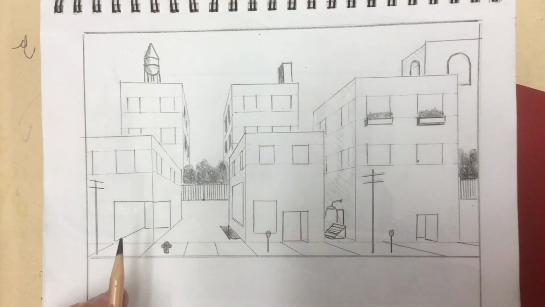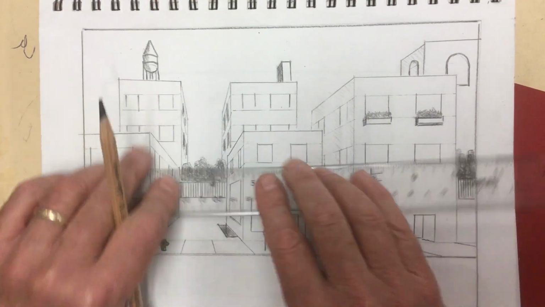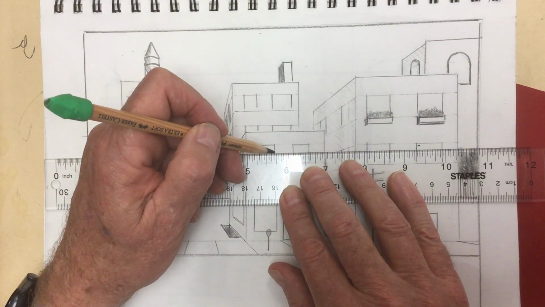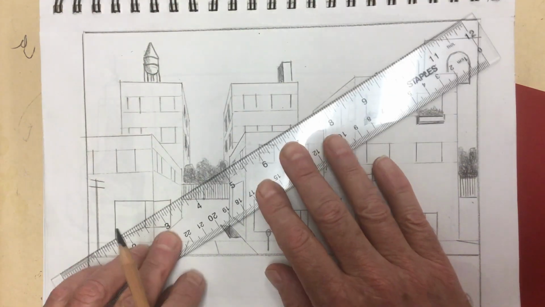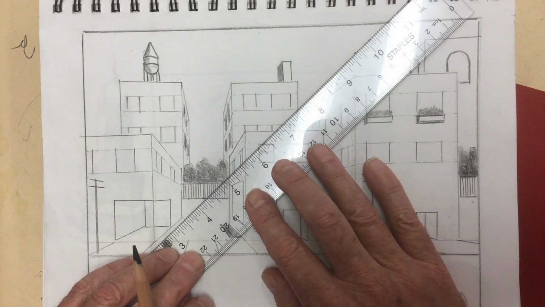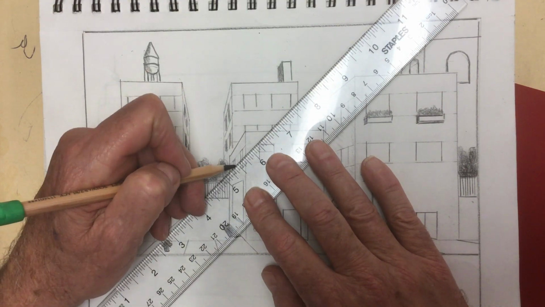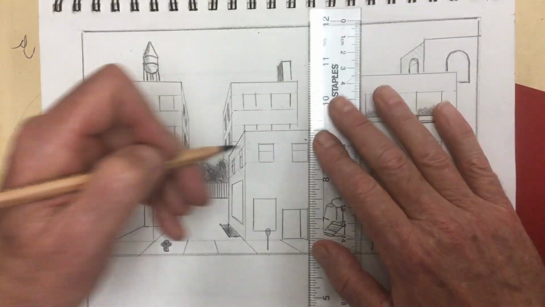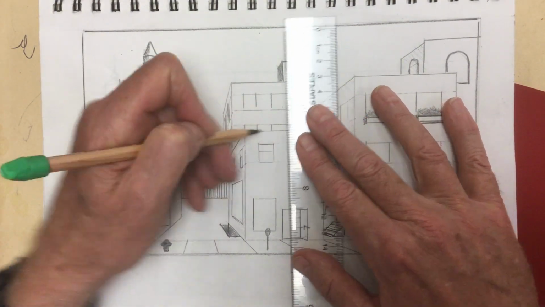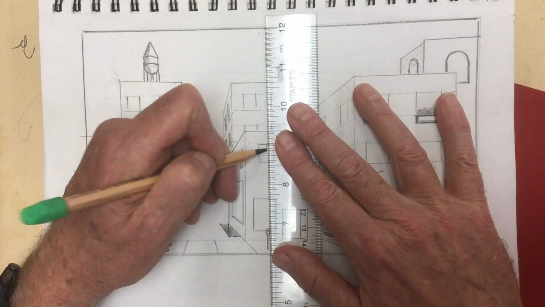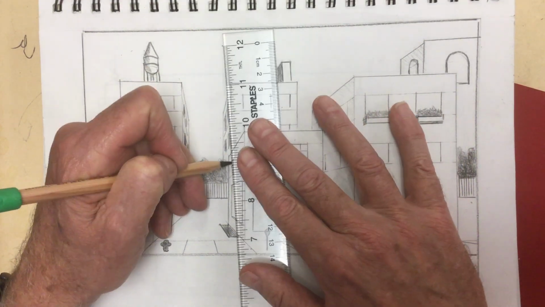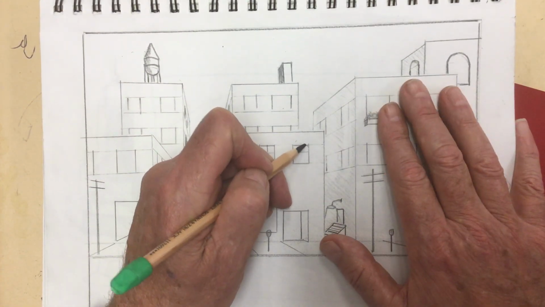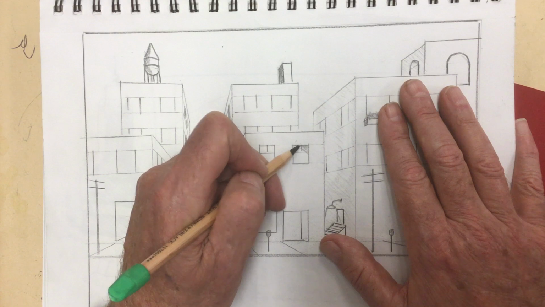So what do we do with all these windows? You know, we have so many squares. Well, one thing we can do is make them a little bit different. Home here, so it's dark inside.